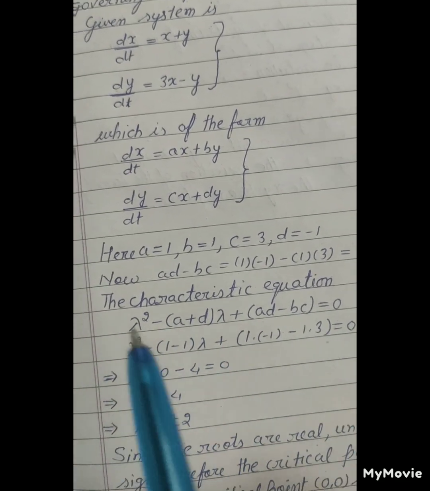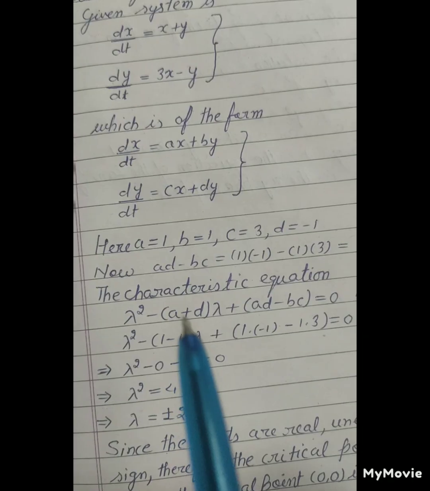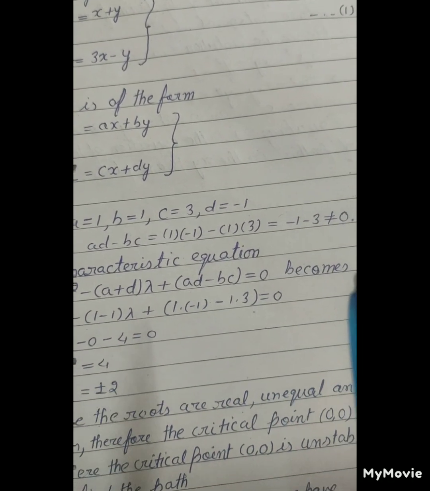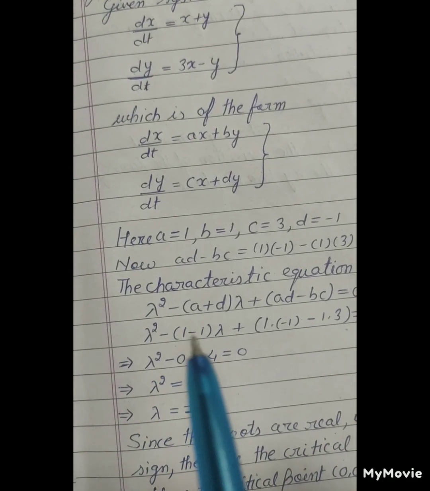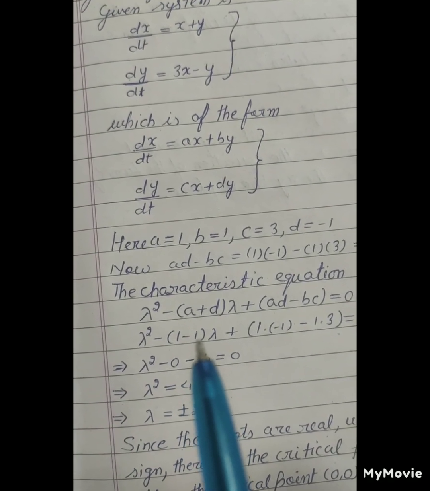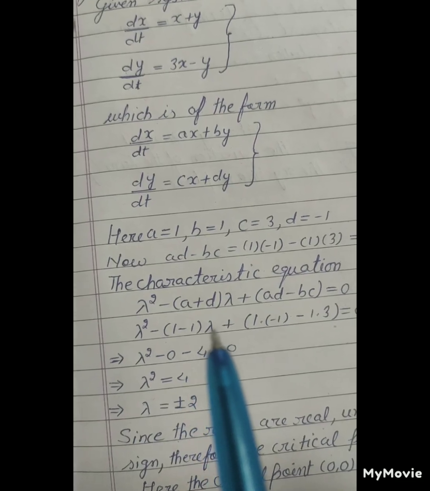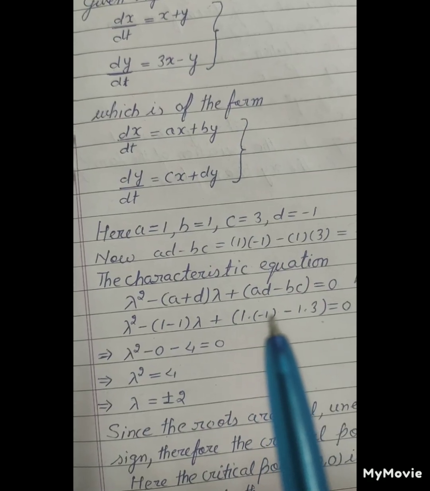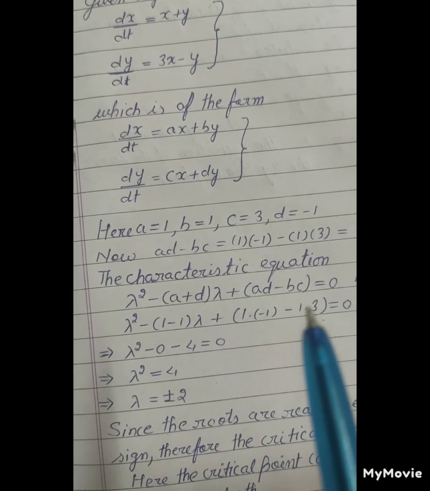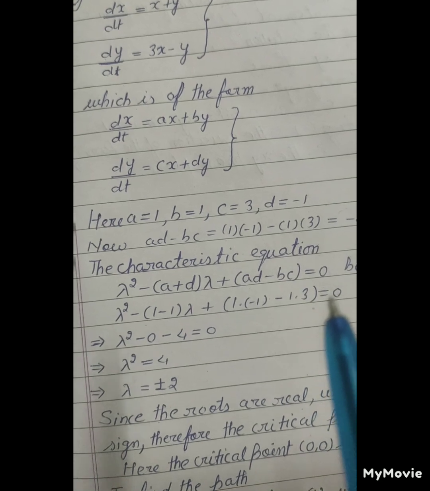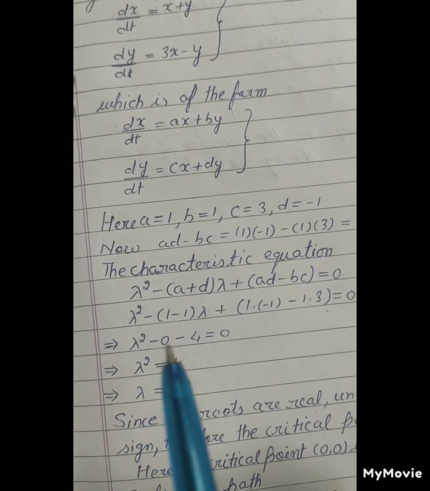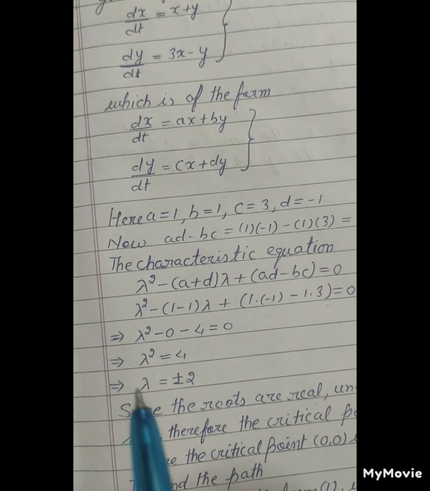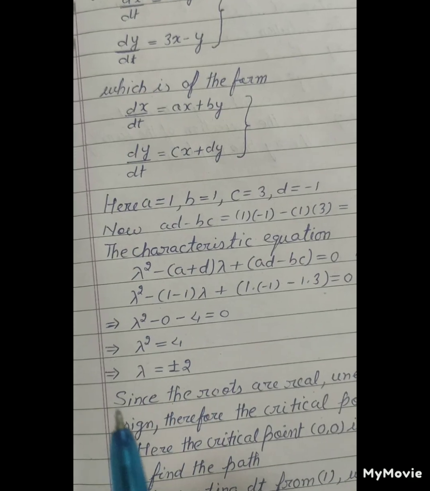The characteristic equation λ² - (a + d)λ + (ad - bc) = 0 becomes λ² - (1 - 1)λ + (-4) = 0, where a = 1, d = -1, b = 1 and c = 3, which implies λ² - 0 - 4 = 0, which implies λ² = 4, which implies λ = ±2.